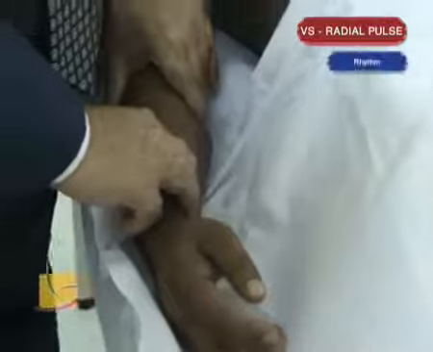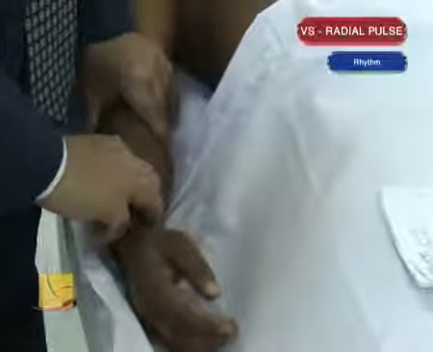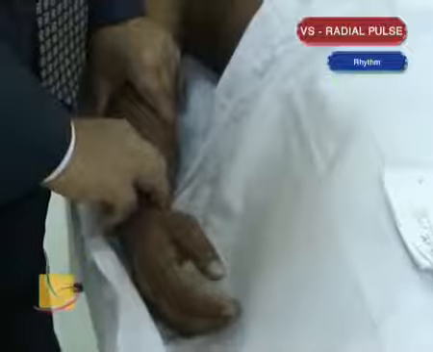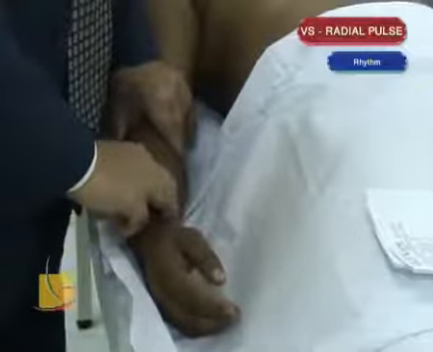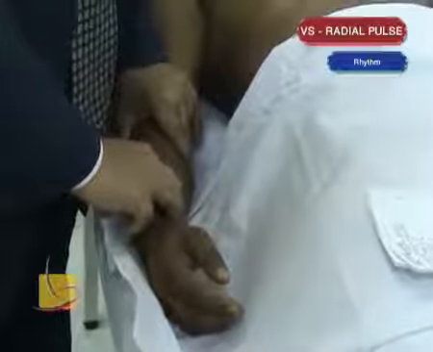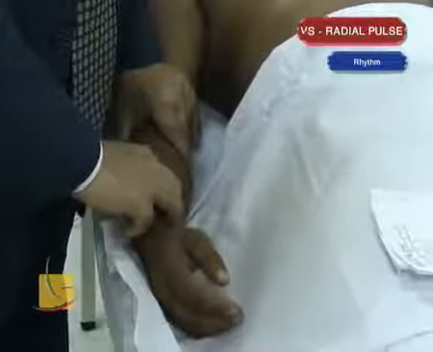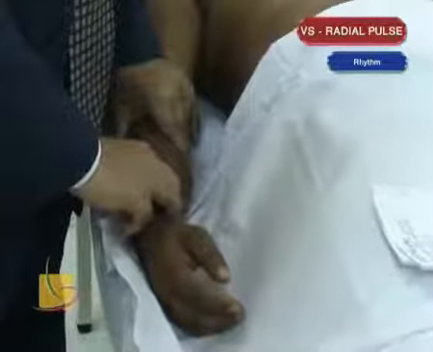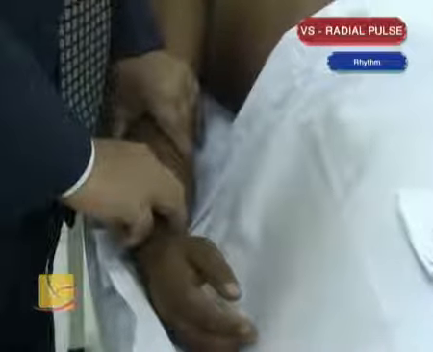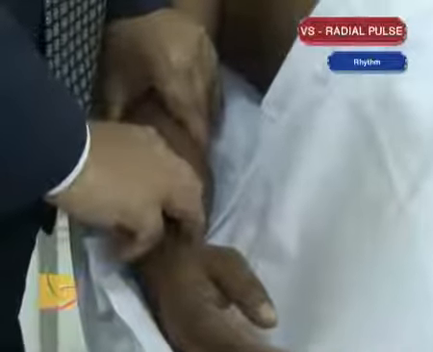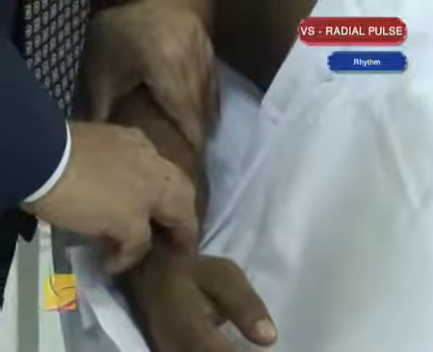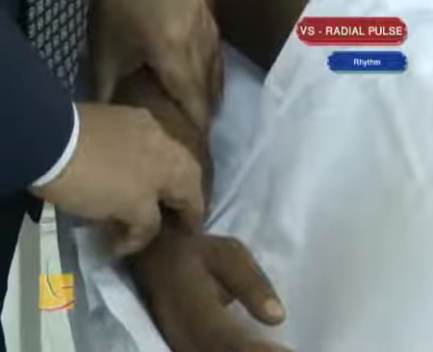Number 1, the regularity or the rhythm. Is it regular or irregular? And if it is irregular, is it totally irregular or irregularly irregular, like in cases of atrial fibrillation? Or is the irregularity due to some missed beats in cases of premature beats, premature ventricular contraction or premature atrial contraction? We call it regular irregularity.